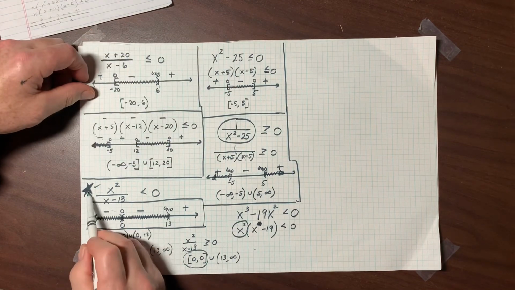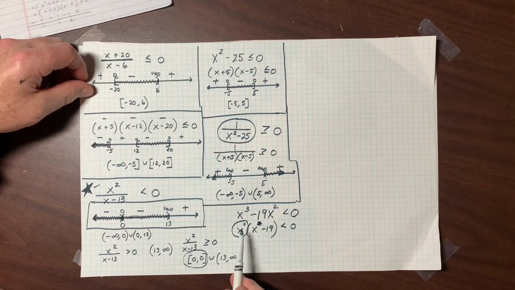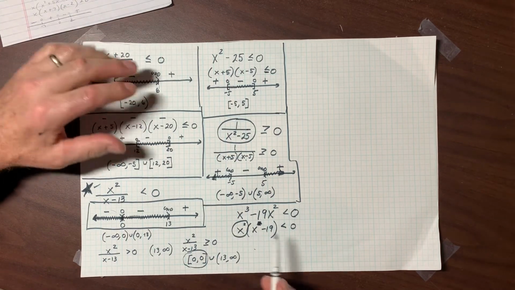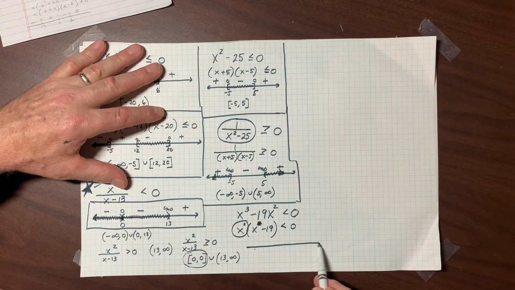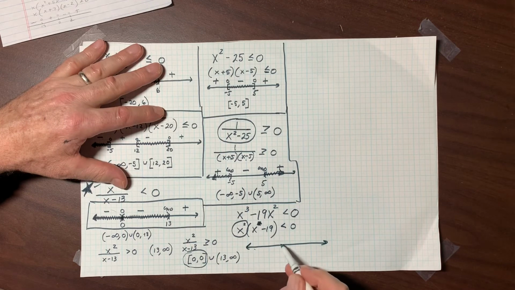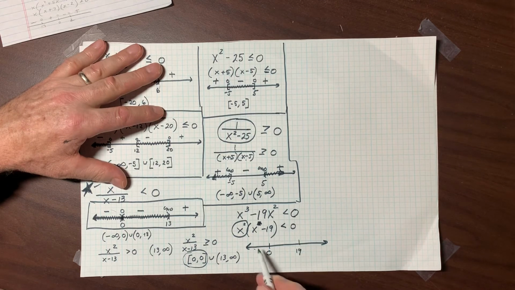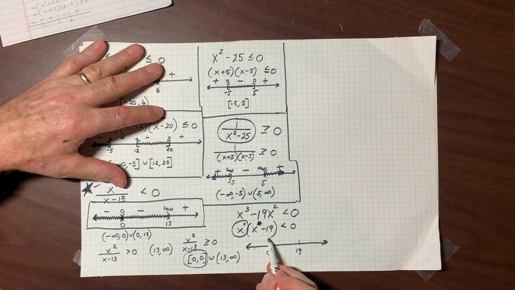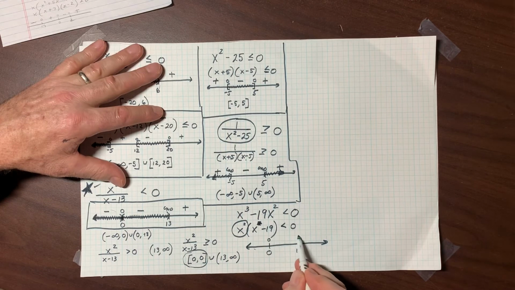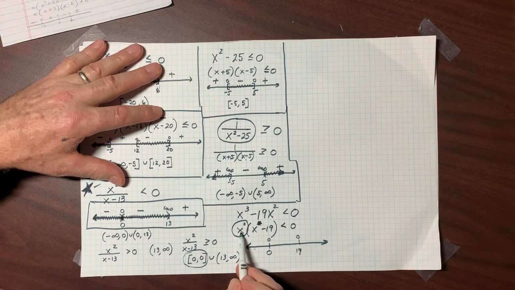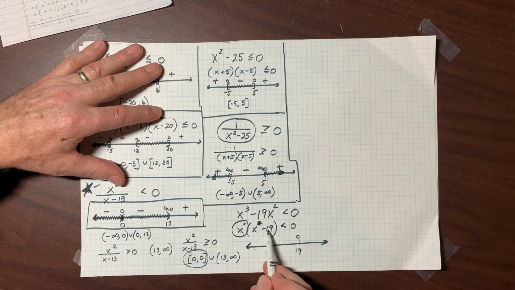Remember that? That x squared is going to cause a little different situation. So when I make my sign line, my critical values are going to be 0 and 19. If I put a 0 in for x, this thing equals 0. If I put a 19 in for x, this thing equals 0. If I pick a value from over here, like negative 1,000,000, x squared is positive when you square negative 1,000,000. And then negative 1,000,000 minus 19 is negative. So it's going to be negative.